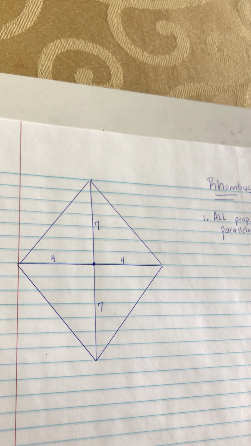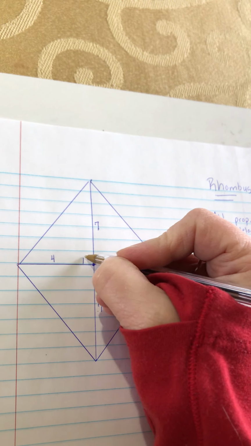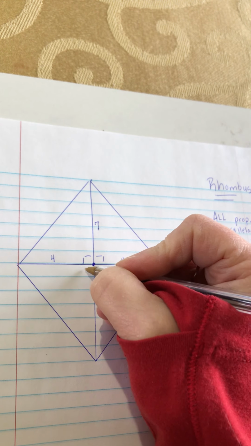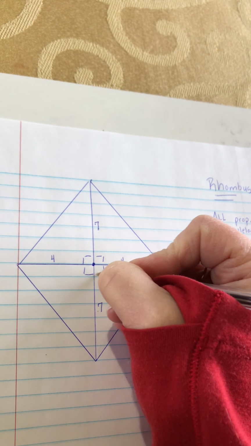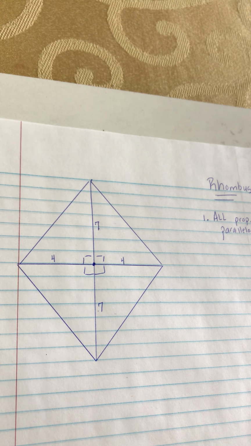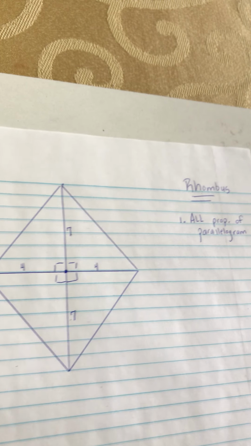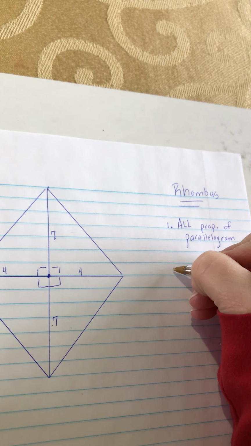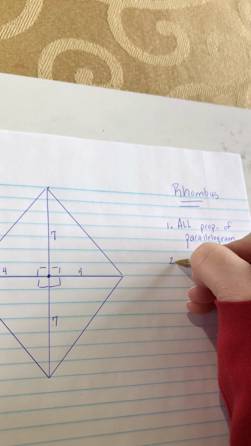And in a rhombus, they will always be perpendicular. So in your figure, I would like you to add your little right angle boxes. In a rhombus, it will always look like that. So over here, I'm going to put down number 2.